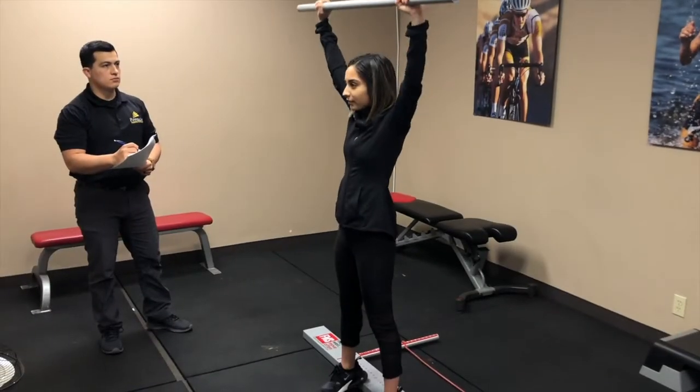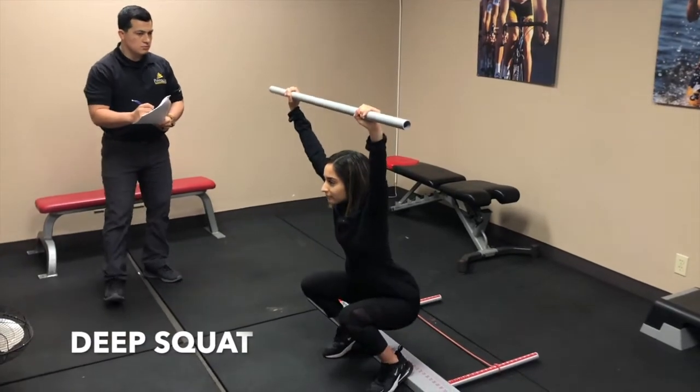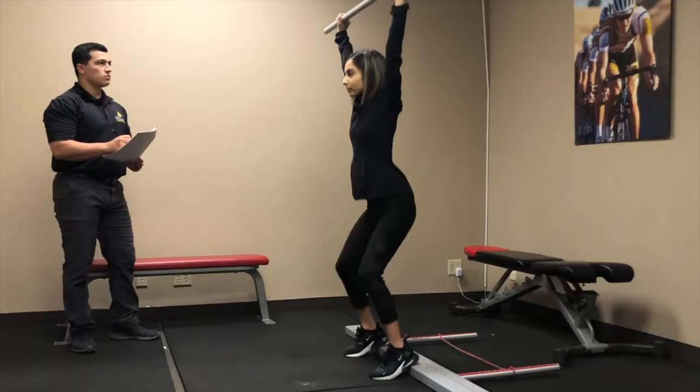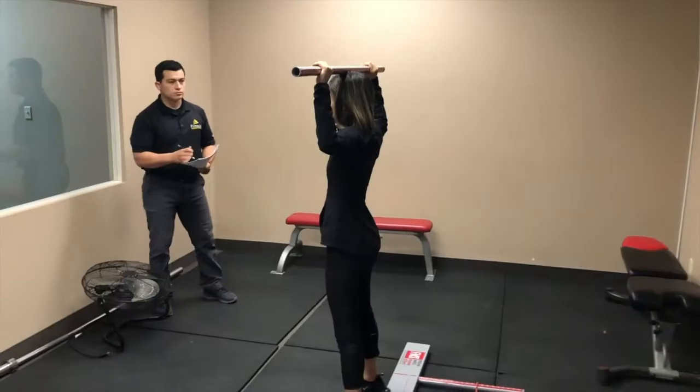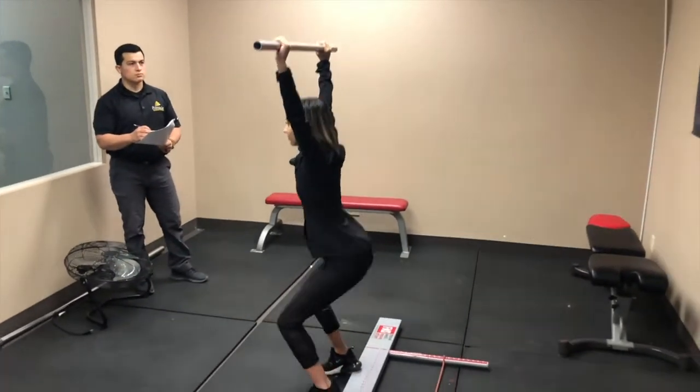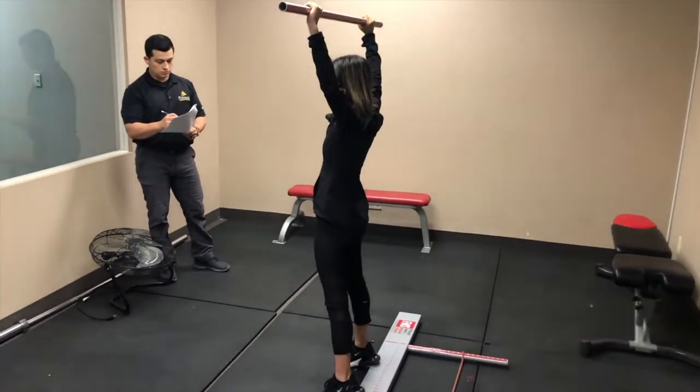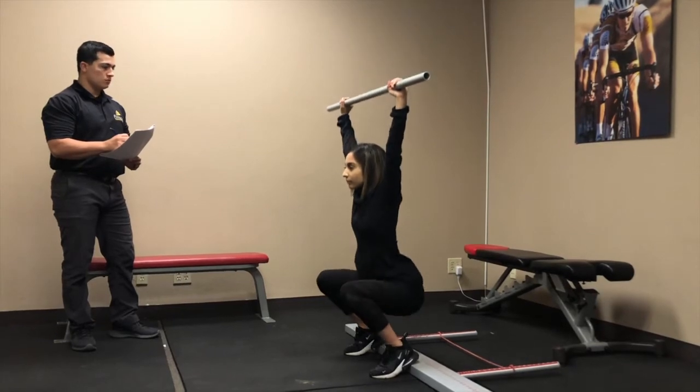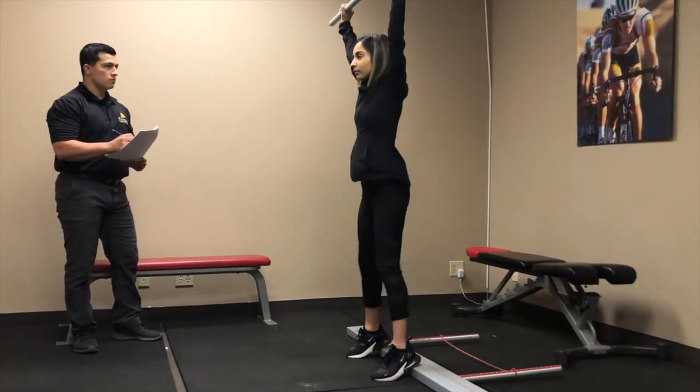The purpose of the deep squat is to demonstrate how coordinated your upper and lower body are while working at the same time. Implications of the deep squat could be linked to limited mobility within your upper back, as well as within your ankles, hips, or knees.